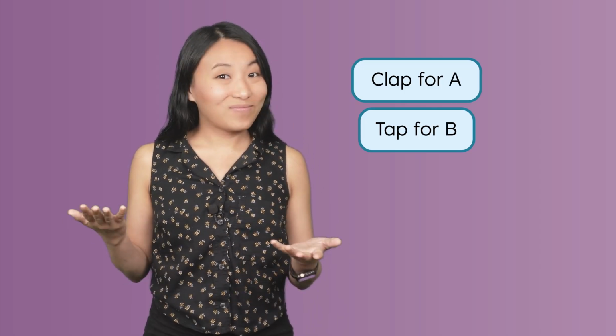Let's start by feeling the A and B sections with our bodies. This will help you connect the sound of each section to a movement before we try to follow along with the notation. Here's what to do. Clap to the beat for each A section, the main familiar melody. Tap to the beat for the B section, the contrasting middle part. Or participate in a way that works best for you. Ready? Let's go.